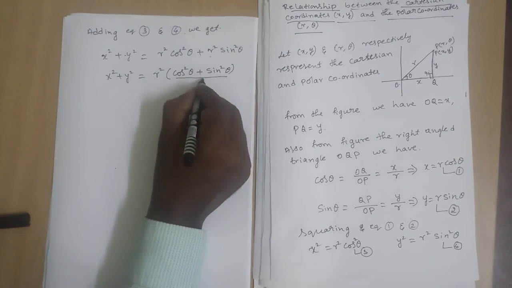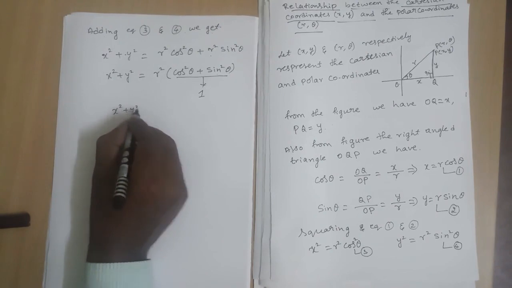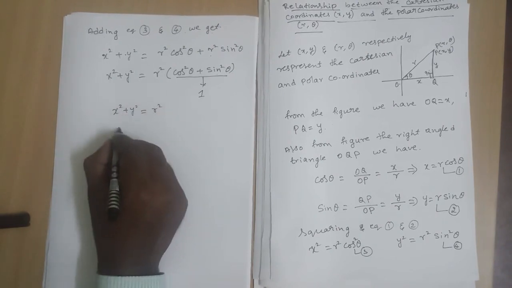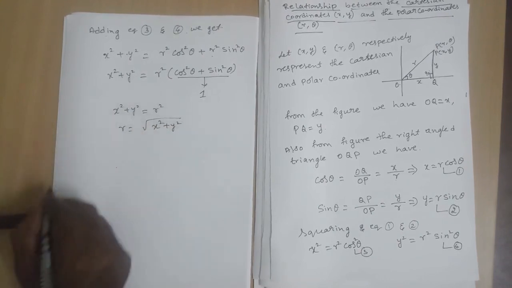What is cos square plus sin square theta? It is 1. So x square plus y square is equal to r square, so r is equal to square root of x square plus y square.